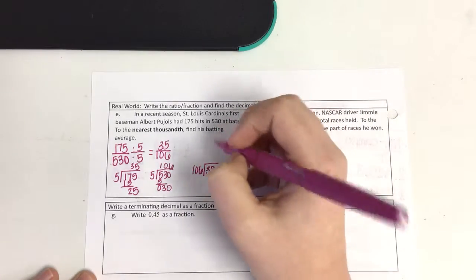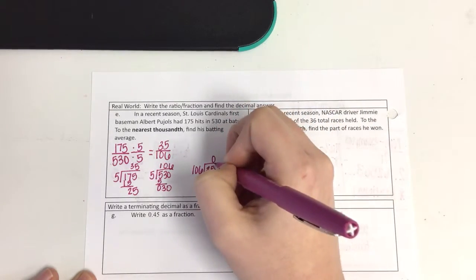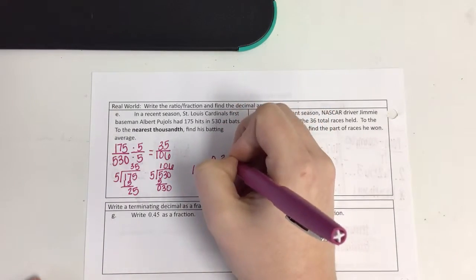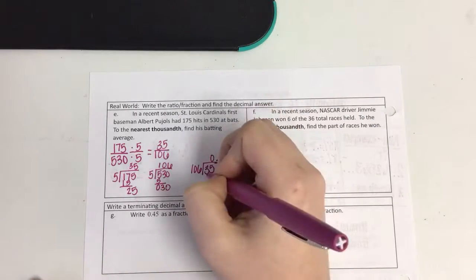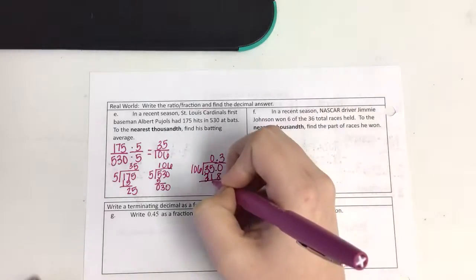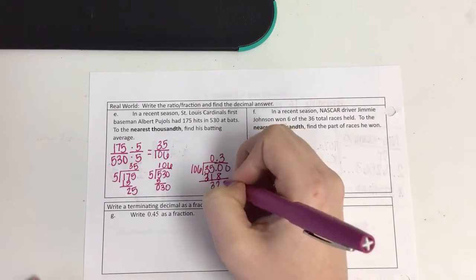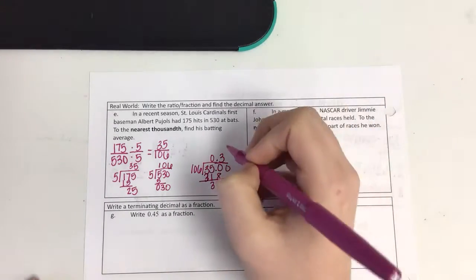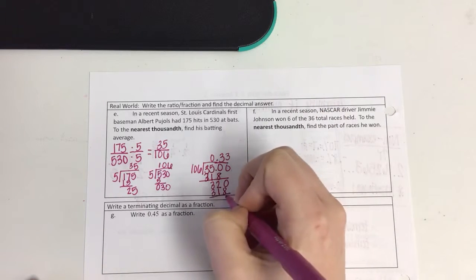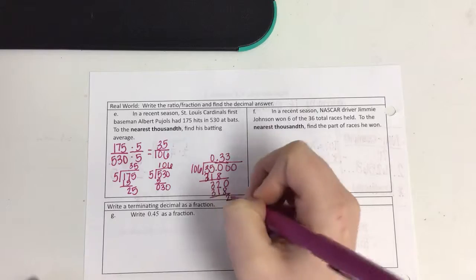Okay, well we know 106 goes into 35 0 times, so we can go ahead and add our decimal. Then if we were to guess how many times 106 goes into 350, we would probably guess 3. And 3 times 106 is 318. When I subtract, I get 32. I bring down a 0. 106 goes into 320 3 times, because we already know that's 318. So I get 2.